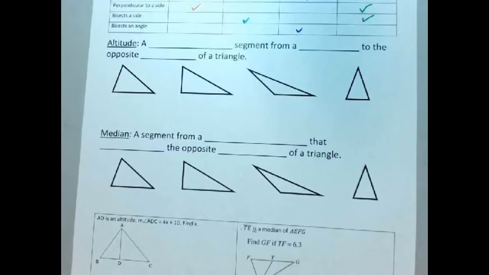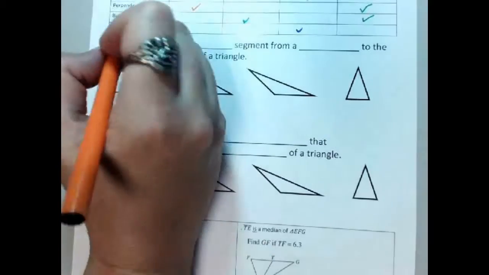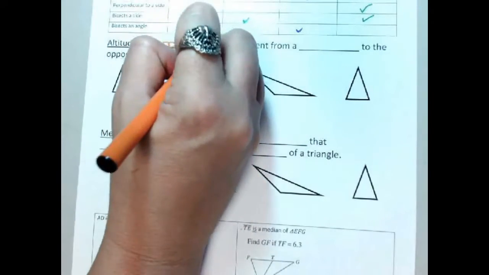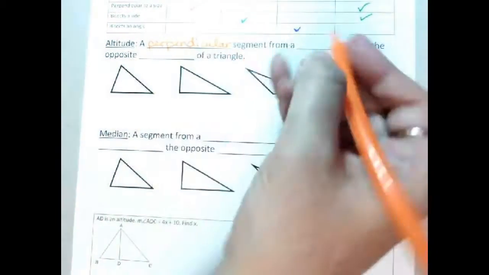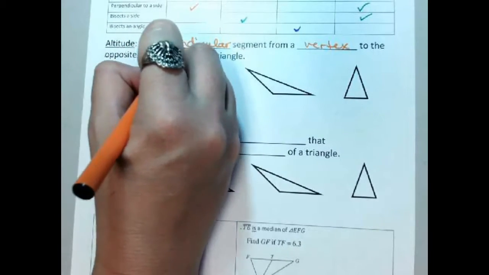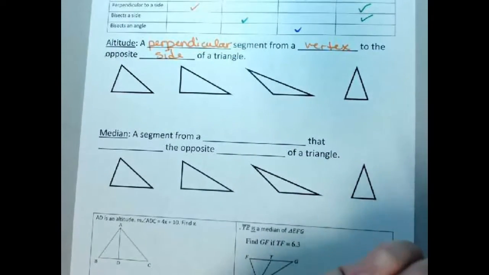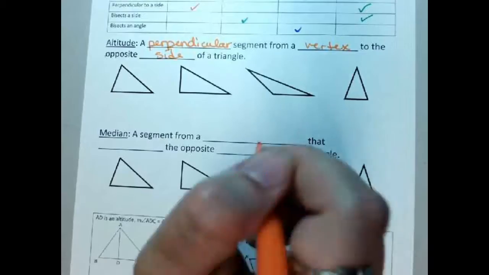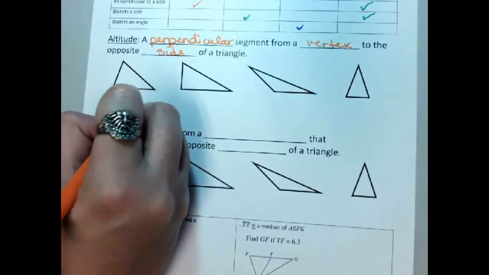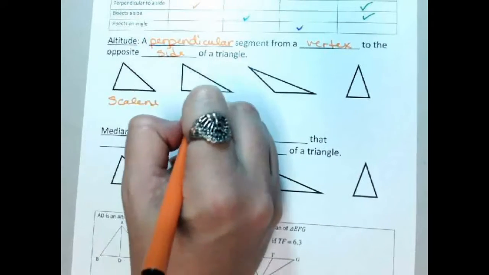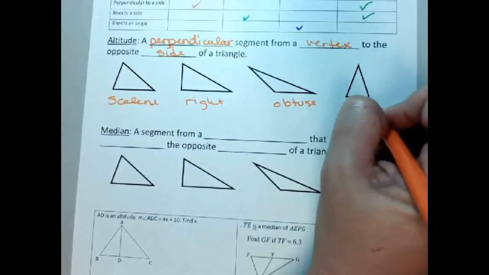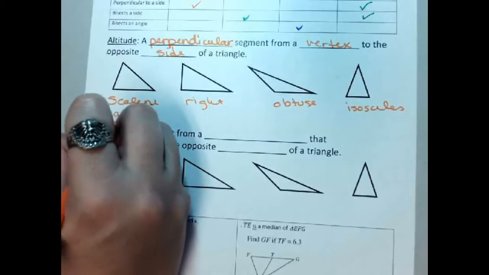So, an altitude, here's the actual definition. An altitude, we know it's perpendicular to a side. It's a perpendicular segment from a vertex to the opposite side of a triangle. And I have several different kinds of triangles here because it looks different in different kinds of triangles. I've got a scalene, I've got a right, I've got an obtuse, and I've got an isosceles. This one is also an acute triangle here.